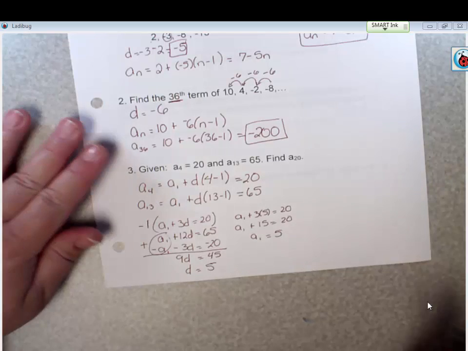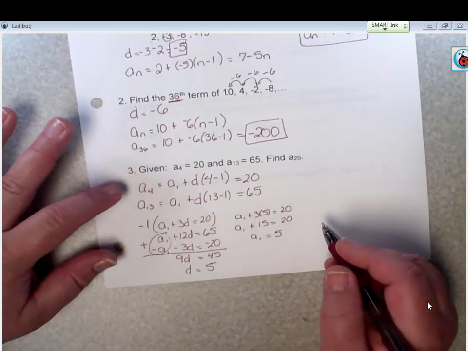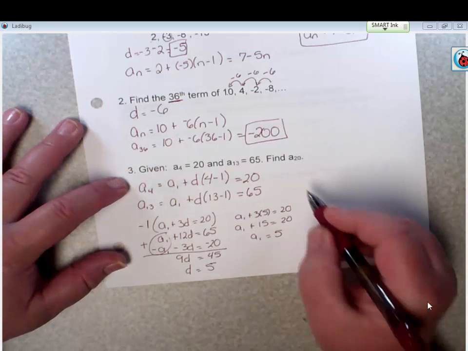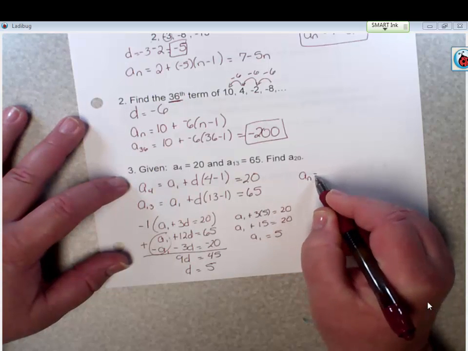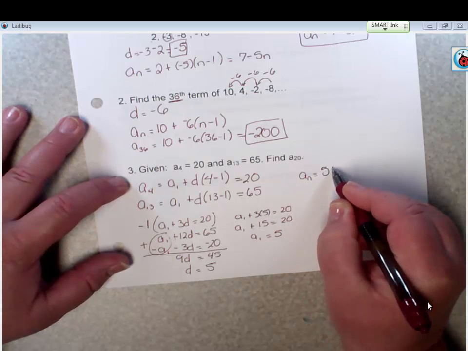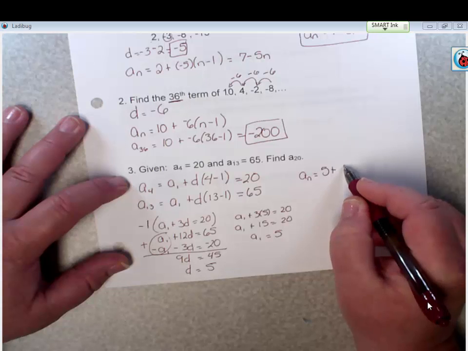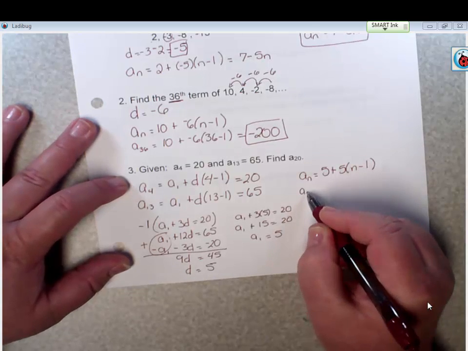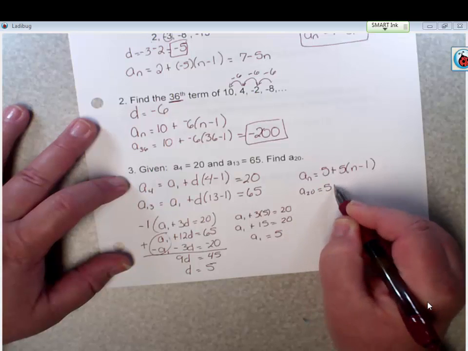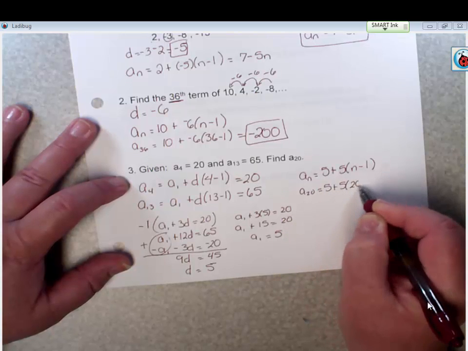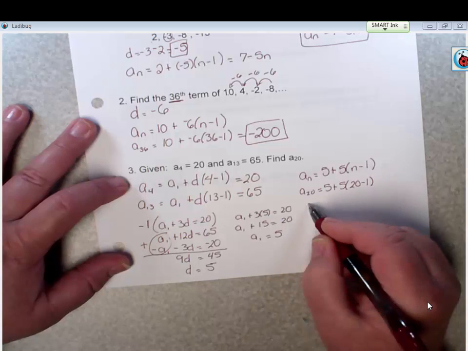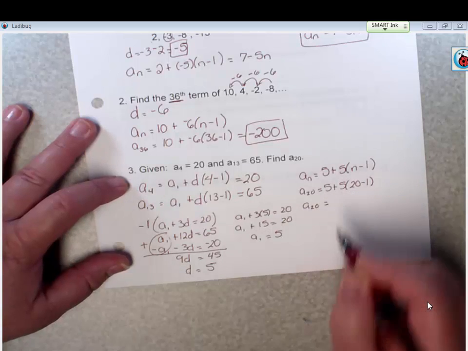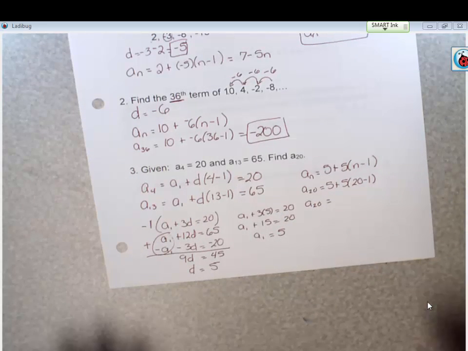So then when we put it together, we're looking for a sub 20, right? Well, a sub n, we now know is going to be 5 plus 5 times n minus 1. So a sub 20 is going to be 5 plus 5 times 20 minus 1, which equals 100.